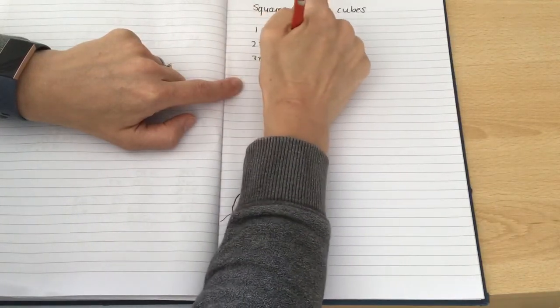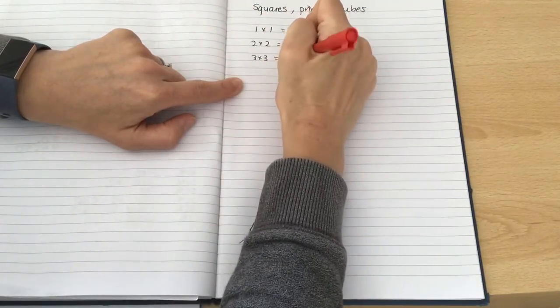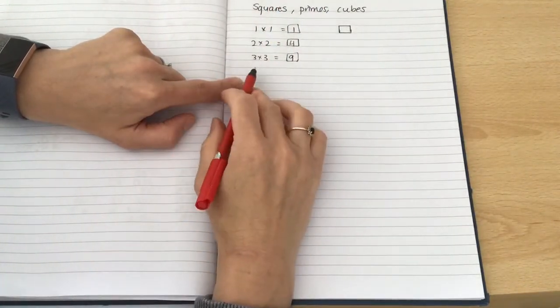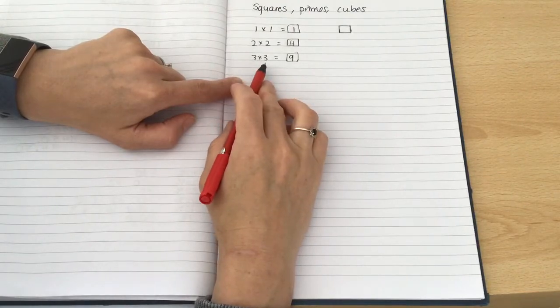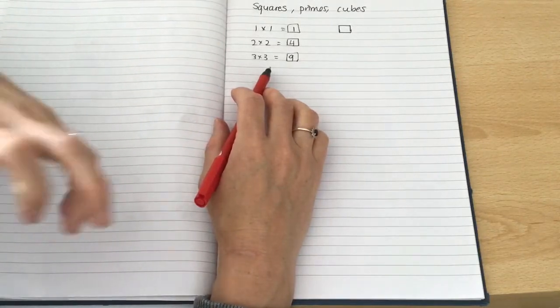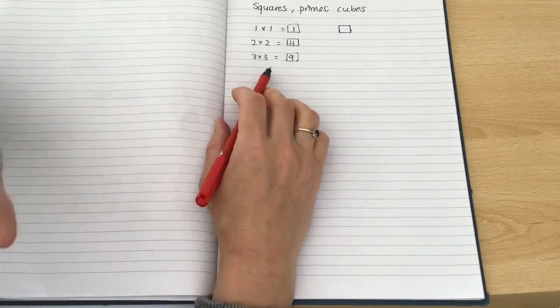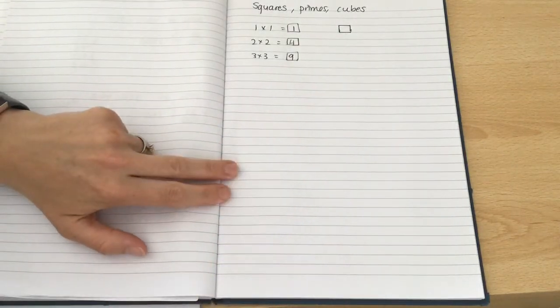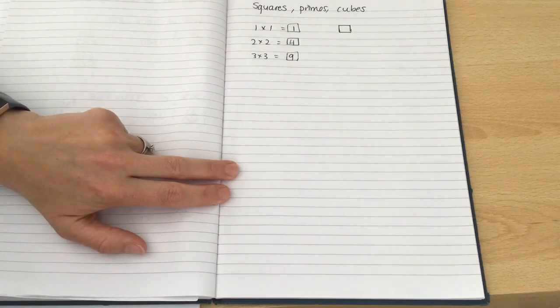We can keep going on. 9 is a square number, and it shows me that I have multiplied 3 by itself. So in Year 6, we should know the square number pattern almost as well as we know how to count in 2s and 4s and 6s and all our times tables. 1, 4, 9, 16, 25, 36, 49, 64. We're up to 64, 9 times 9 is 81, and then 10 times 10 is 100. Really useful counting pattern to know.